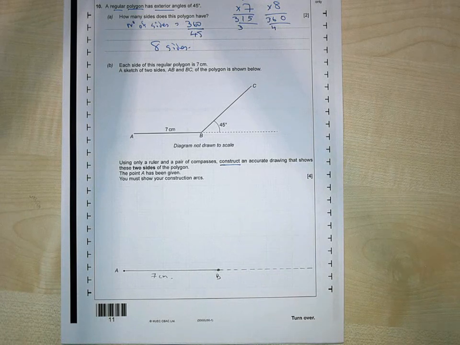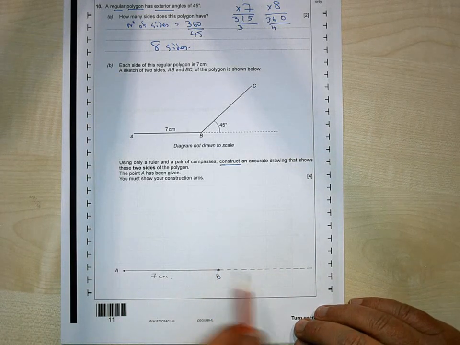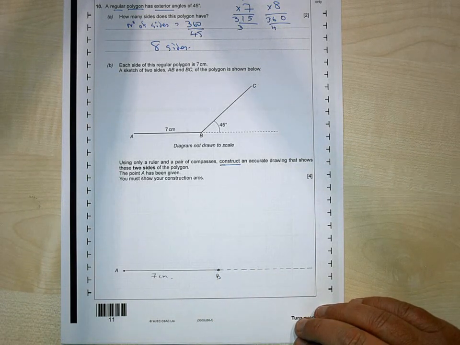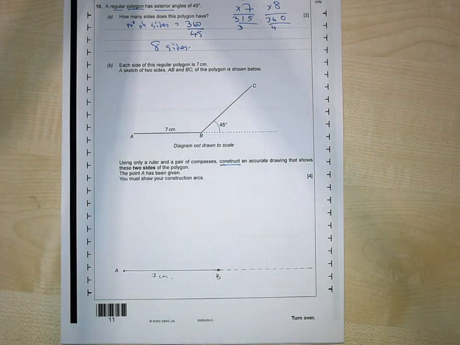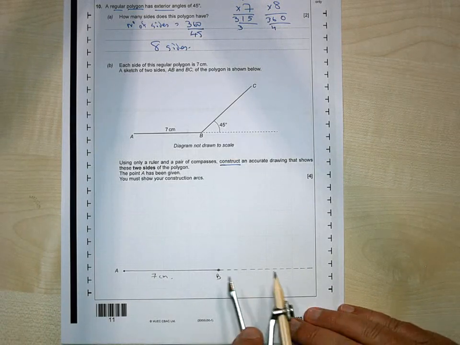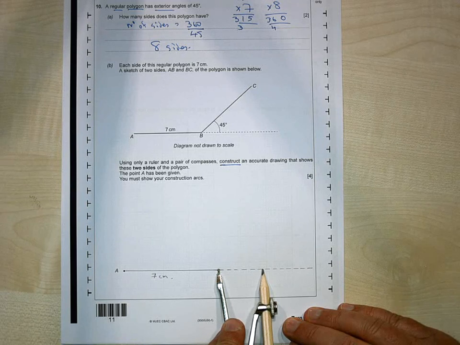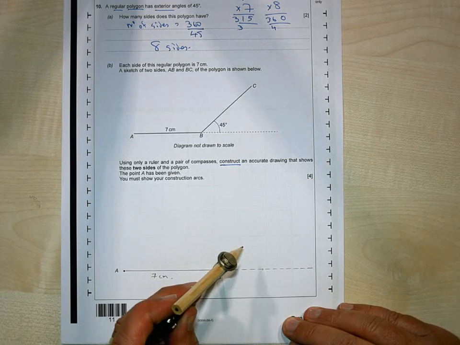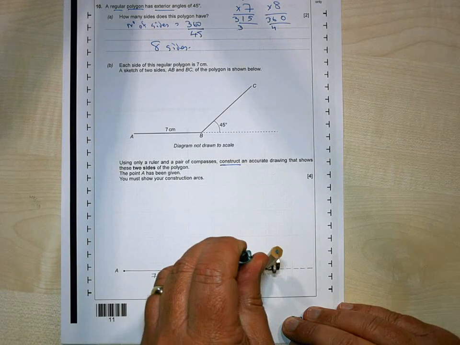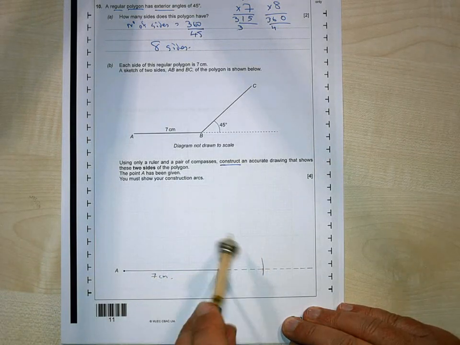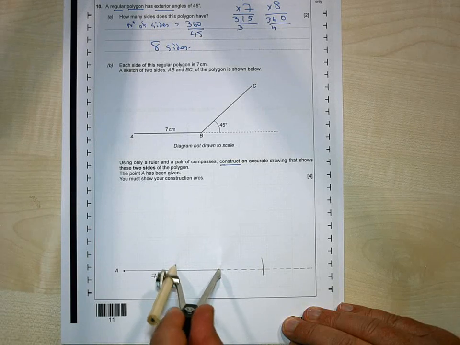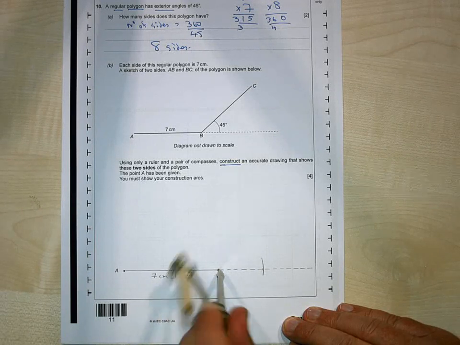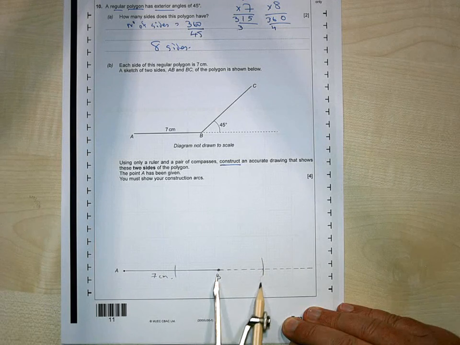Because first of all, you have to construct a 90 and then cut it in half. So to construct a 90, take your compass, open it out, doesn't matter how far, and mark on either side of where we're trying to draw the angle from.